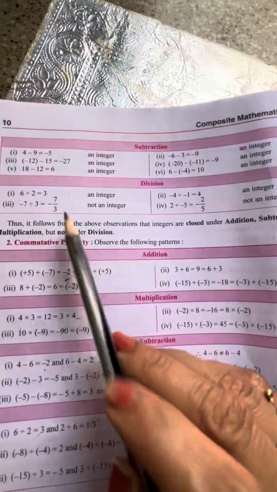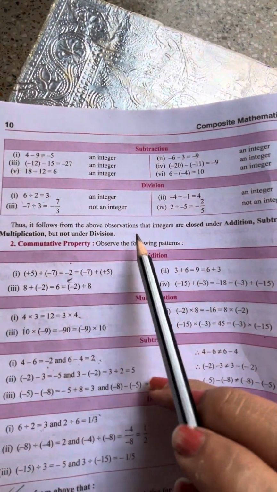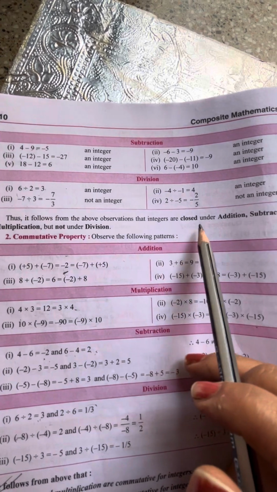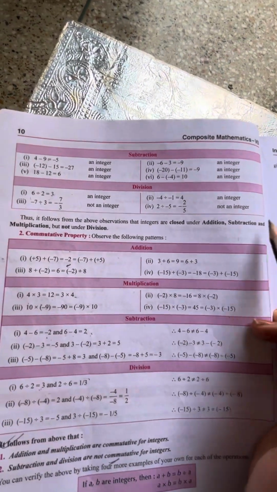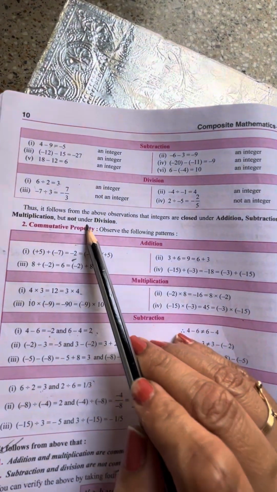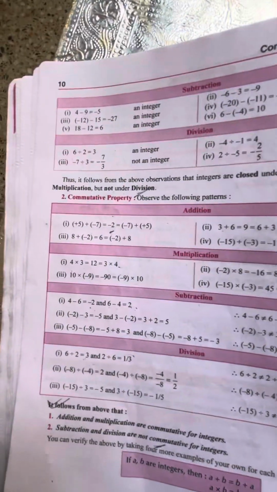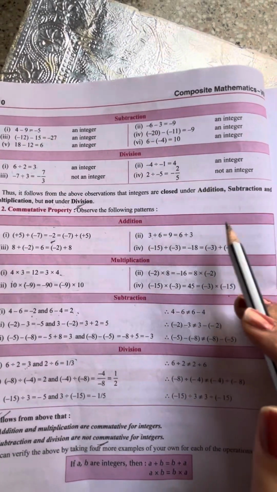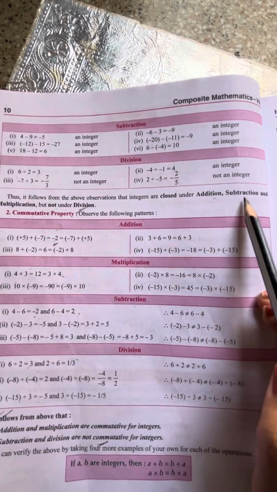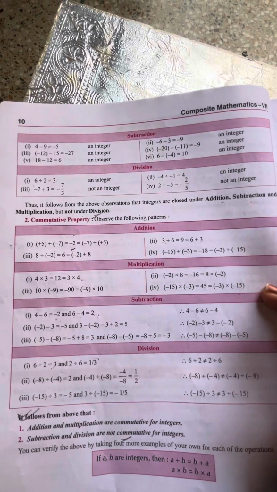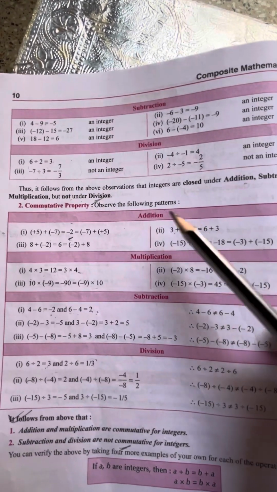So what is the conclusion? It follows from the above observation that integers are closed under addition, subtraction and multiplication, but not under division. You have to keep this in your mind. The second property is the commutative property.